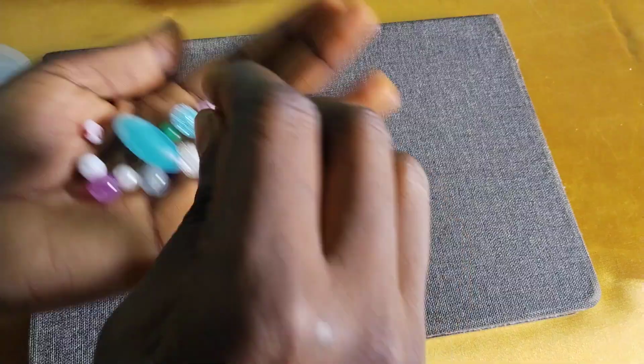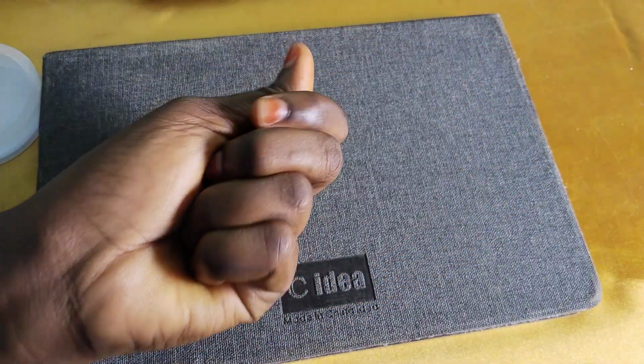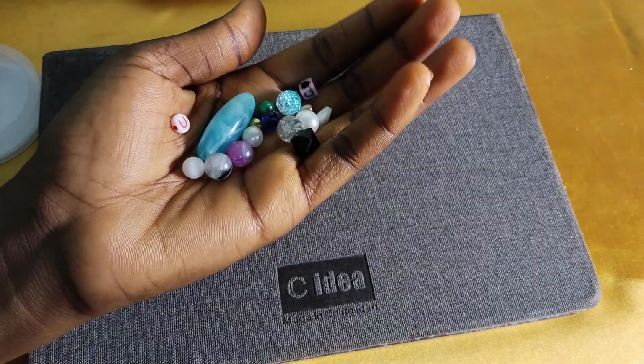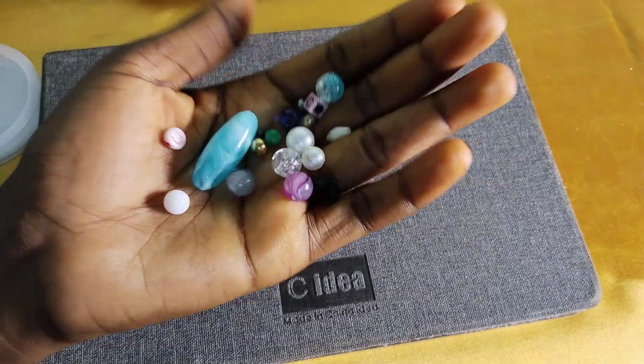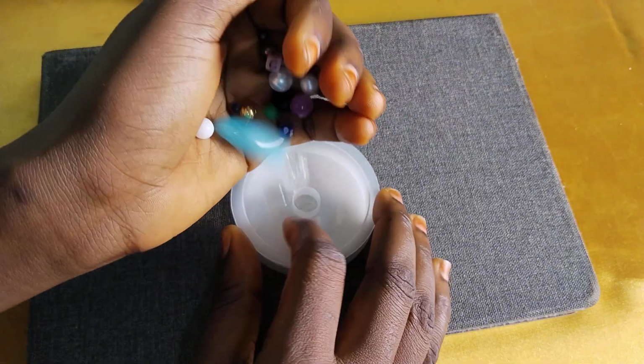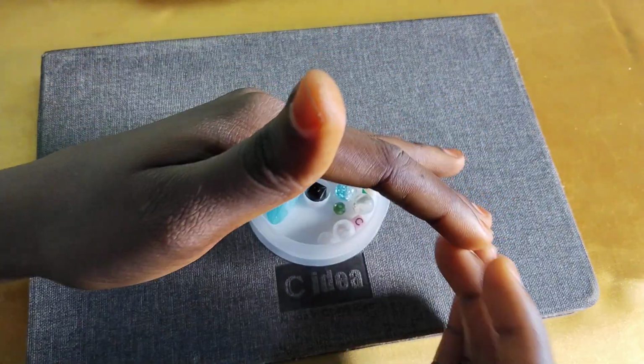Okay, so I've explained everything here to you, and in a nutshell, what I'm trying to say is that the sizes of bead are determined by the type of bead that they are. Mastering all the sizes of bead, you might not really be able to at once.